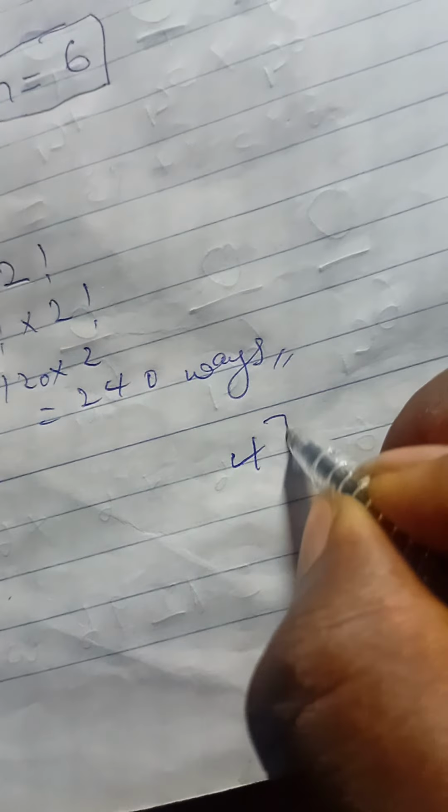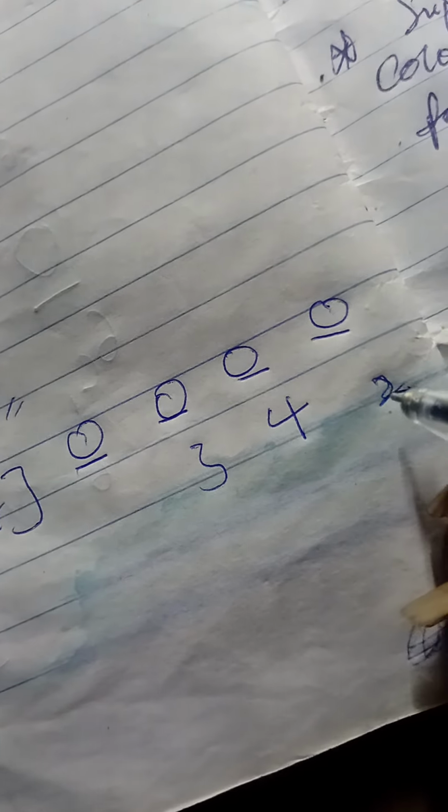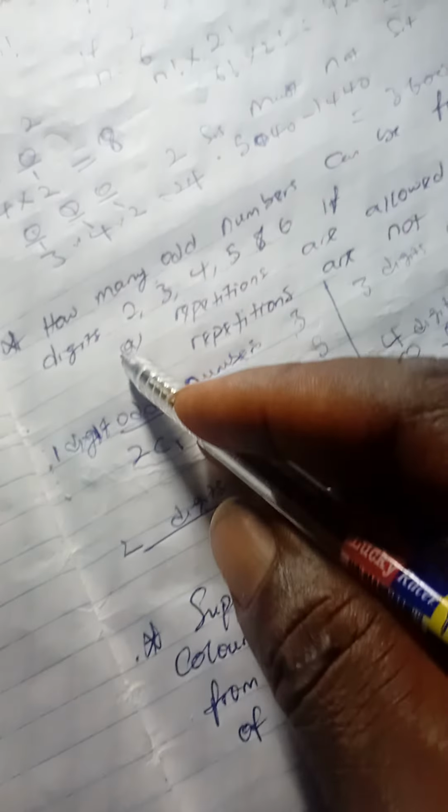Now for 4 digits, 1, 2, 3, 4. To fill up this, you have two choices between 3 and 5. To fill up this, since repetition is not allowed, you have 4 choices. To fill up this, you have 3 choices. The choices will be reducing because you can't repeat a number again. The reason why this one is kind of small is because you can't just pick any.